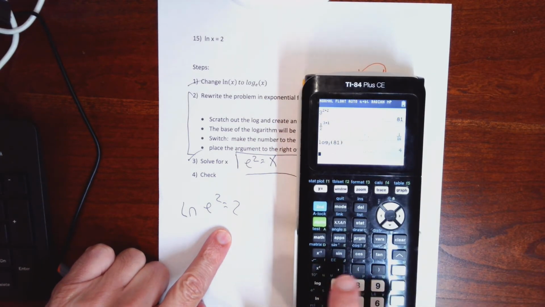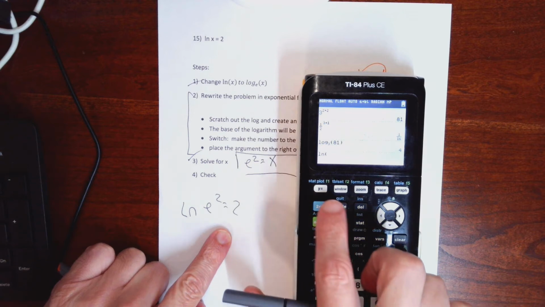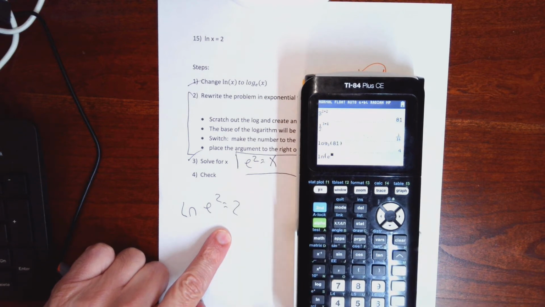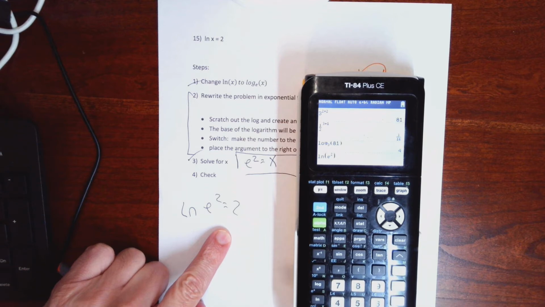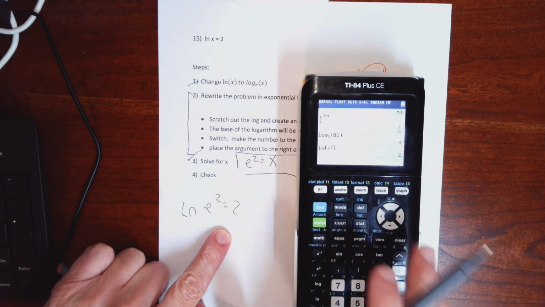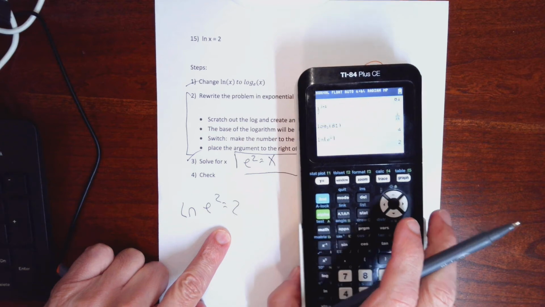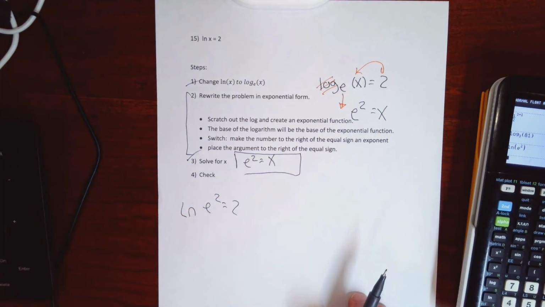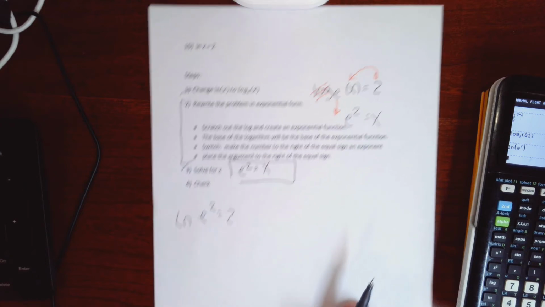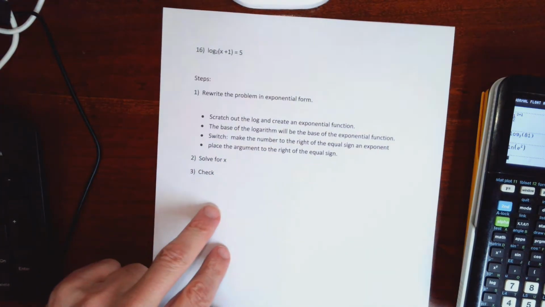On this calculator, ln, second and ln, and then I type 2, close out the parentheses for the natural log, and you see that it checks perfectly. That I don't even need a decimal for. The only reason I go into decimals is because when an answer is really complicated, it's just awful to try to check, and checking the decimal is not so hard.